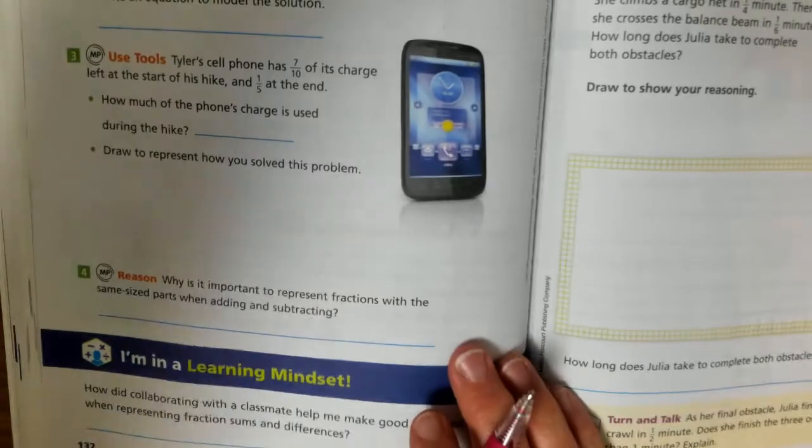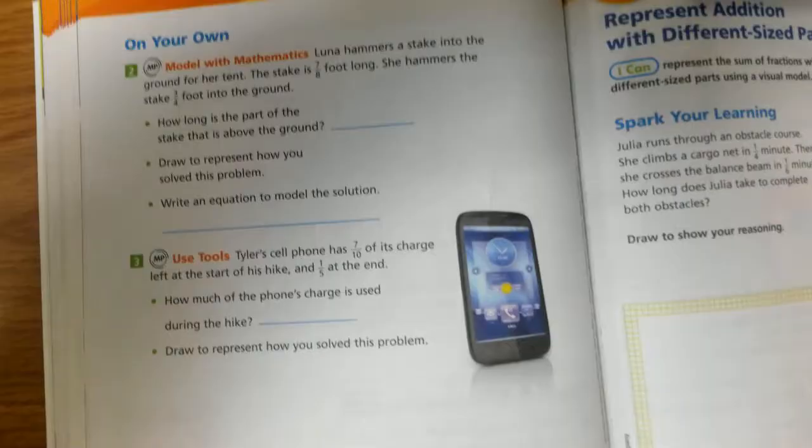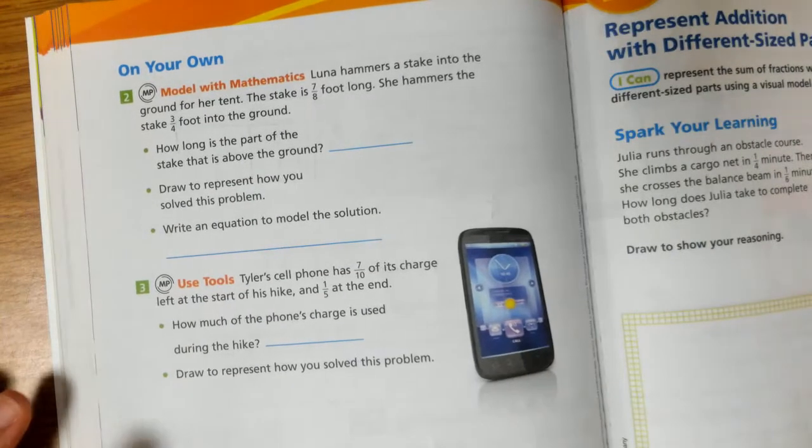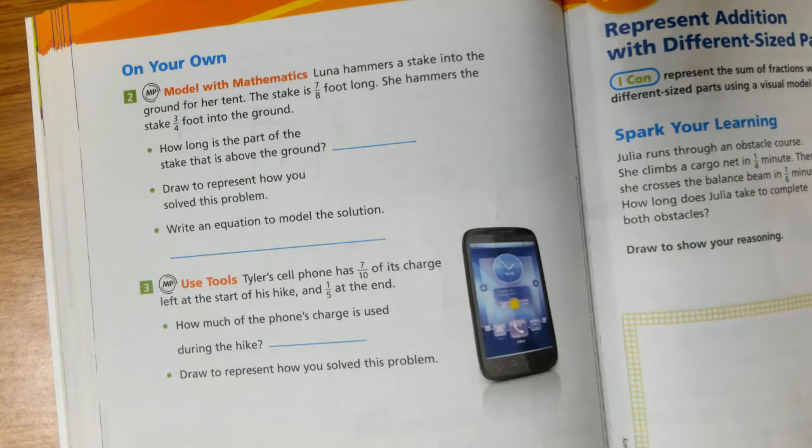All right, so we're on your own section. If you want to do this part independently and then come back and check your answers, just pause the video, go do the work, and then come back and check your answer, or stay right with me and follow along if you're still kind of unsure.